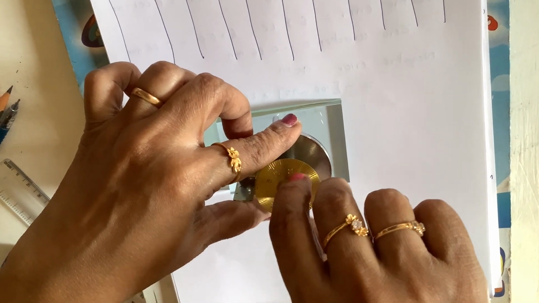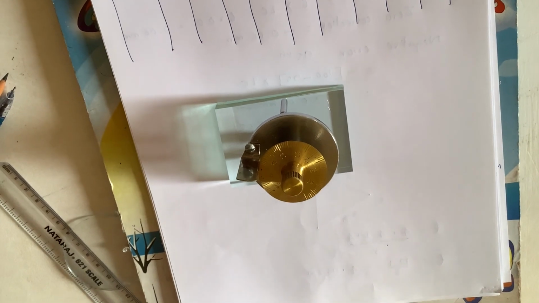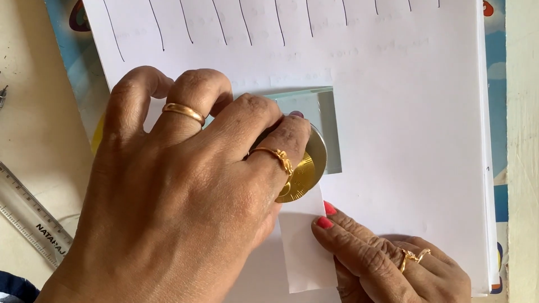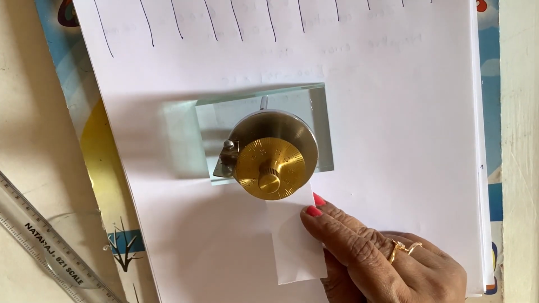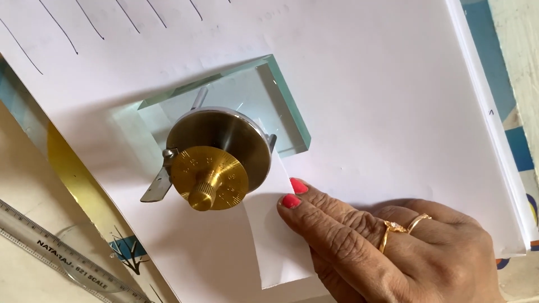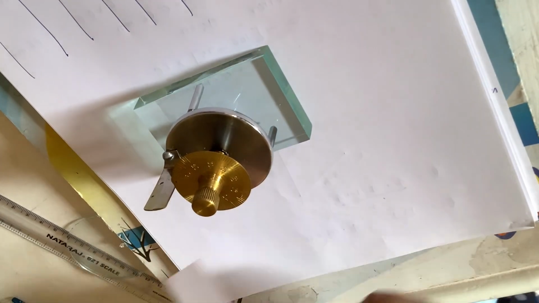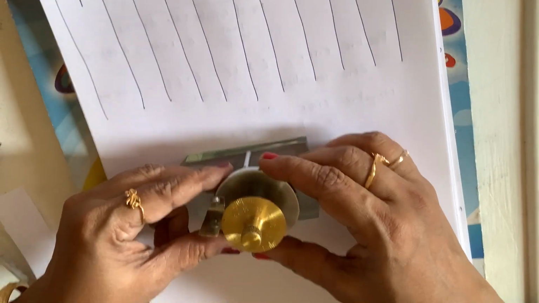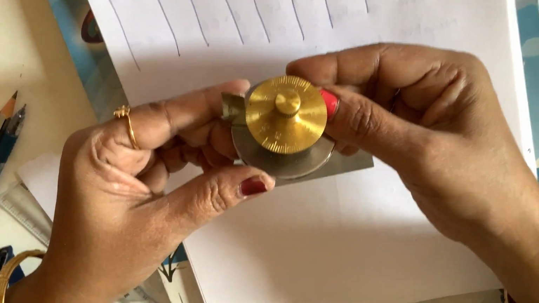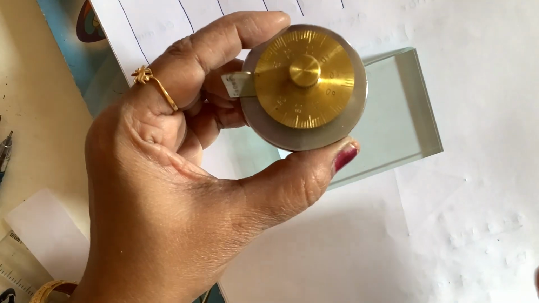Now when that happens, you test with this strip of paper. If the paper goes in, that means there is a gap. If the paper doesn't go, that means there is no gap. So when there is no gap, now check the reading. In my case, you can see the main scale is 0 and the pitch scale is also 0.